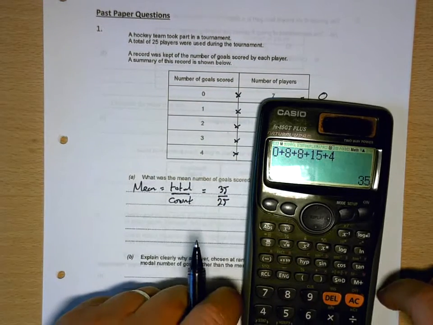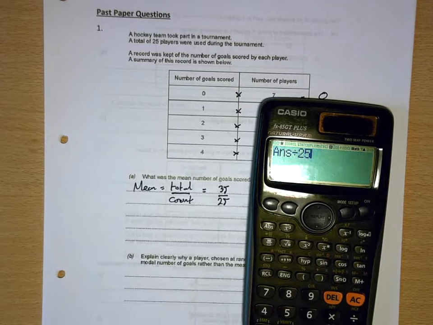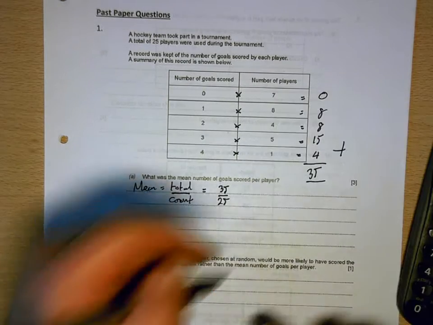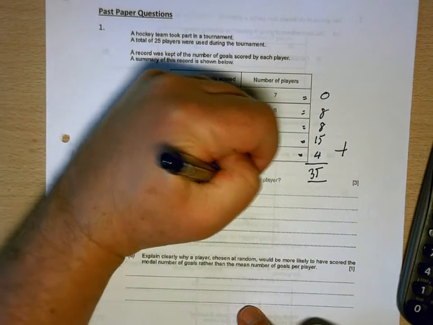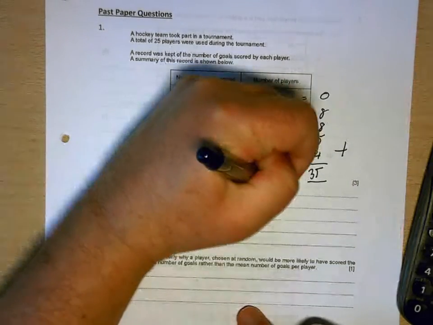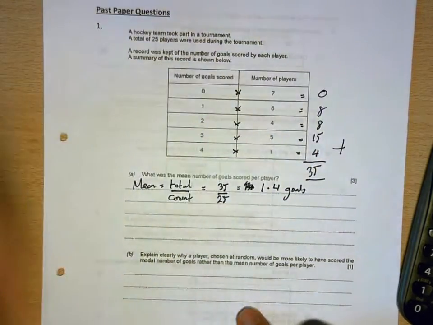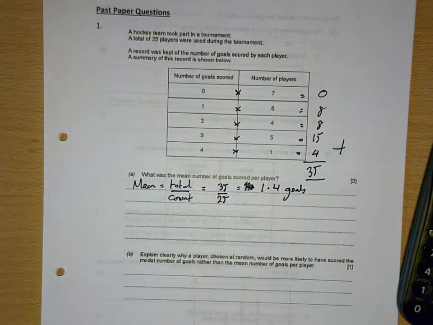So we're going to do 35 divided by 25 is 1.4 goals. So on average, each player scored 1.4 goals.